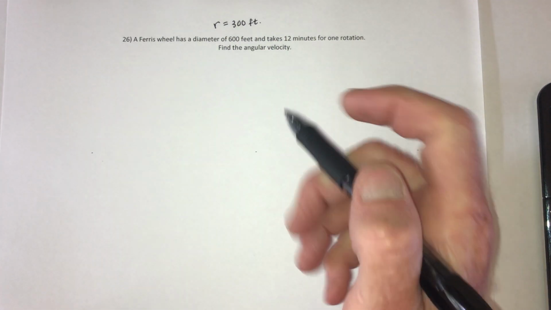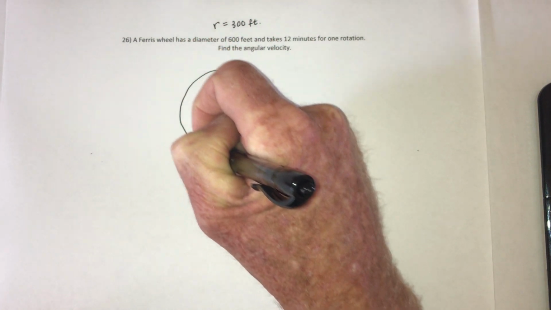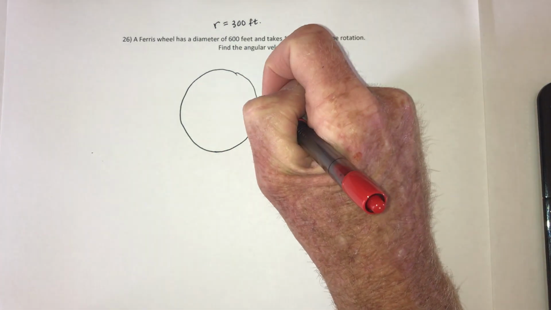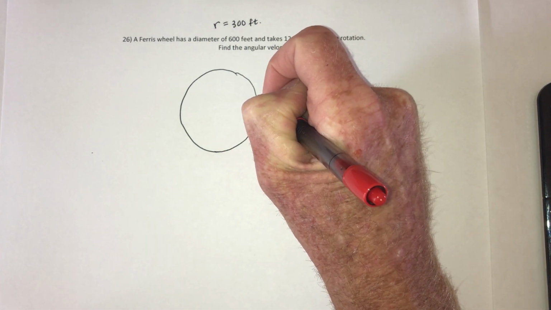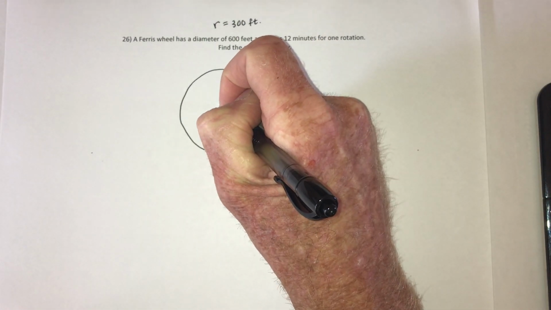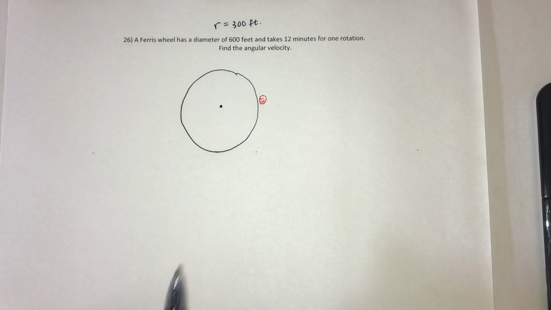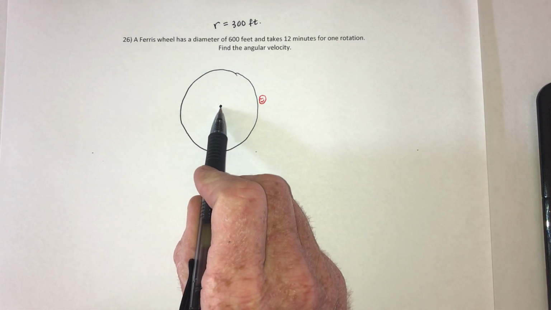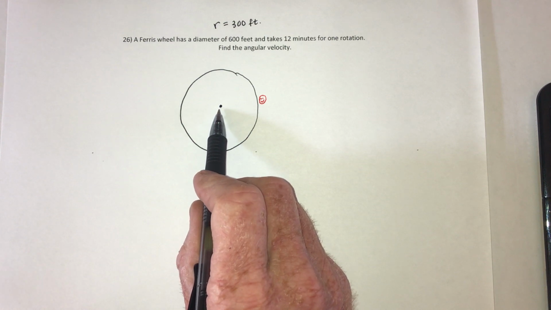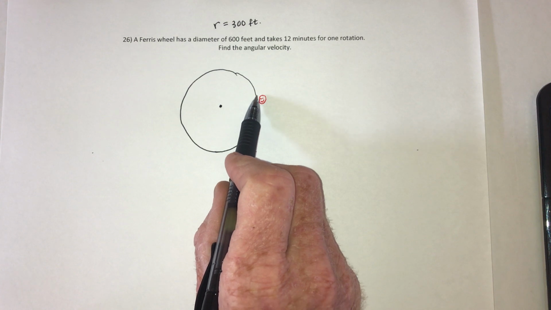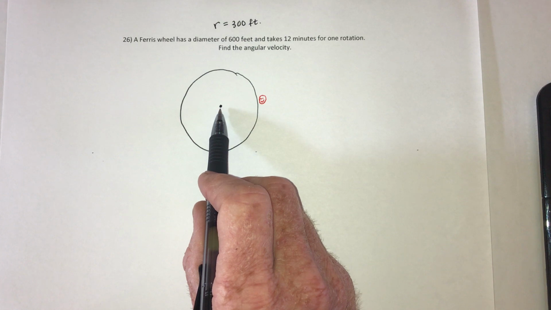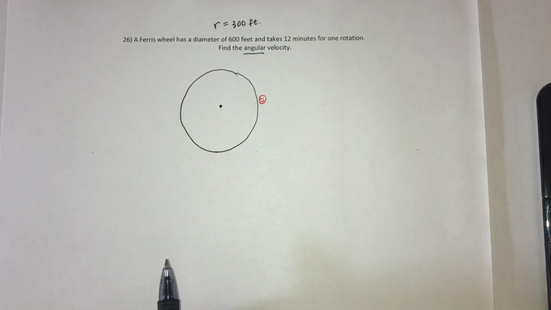It takes 12 minutes for one rotation. Find the angular velocity. The angular velocity means, if this thing is going around in a circle and there's some happy customer right here riding the Ferris wheel, and then you go to the point where it rotates in the center of the circle, and if you were standing on that point or somehow clinging to the side of it, and you have to rotate around and watch this person go around, then as you're right there in the middle, how fast do you have to rotate? That's what angular velocity means.